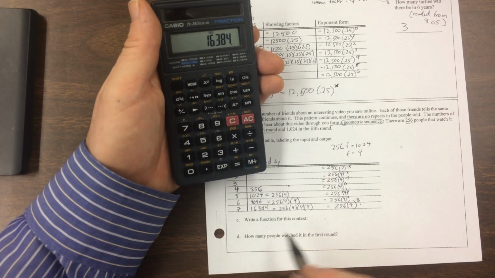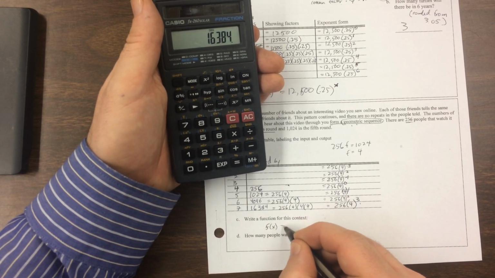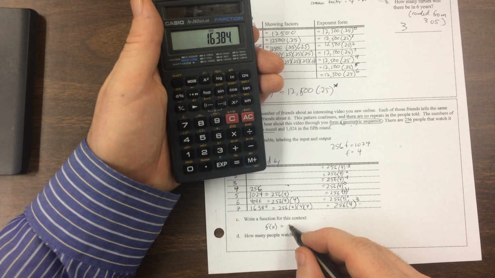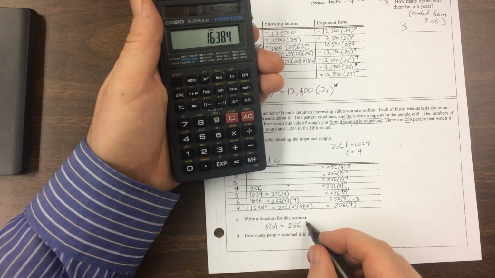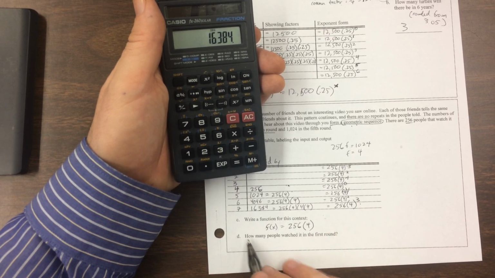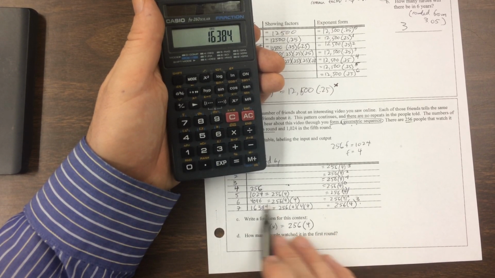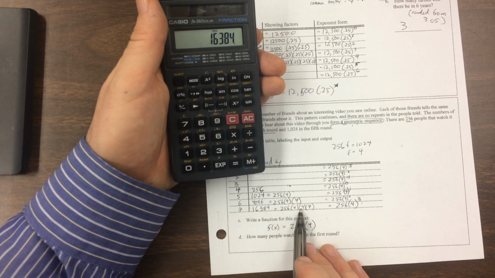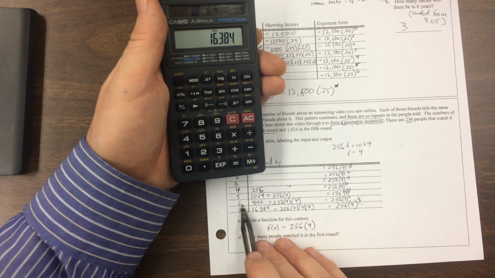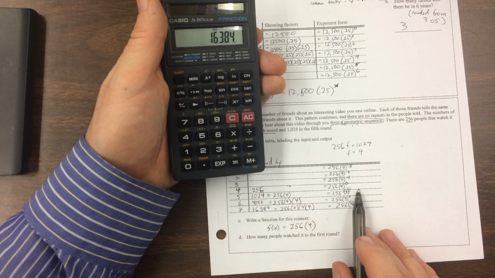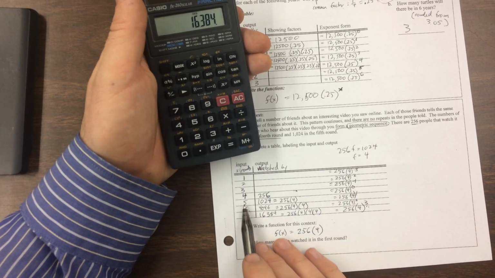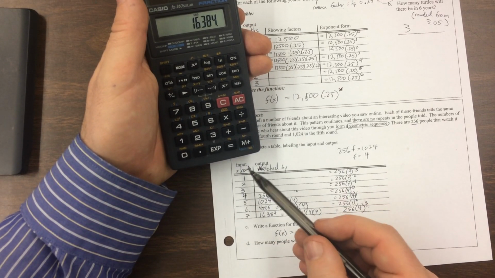For now, though, we want to write a function. So our function is 256, that's what I start with, and then it's times 4, and then how many times do I multiply it by 4? Well, for round 7, I multiplied it 3 times, so that's a third exponent. For round 6, I multiplied it twice. For round 5, I multiplied it once. So this is my x value. I'm saying x is going to be the round.